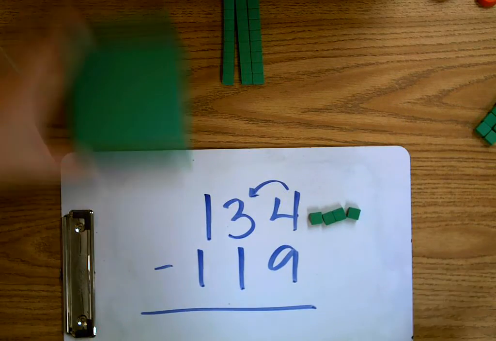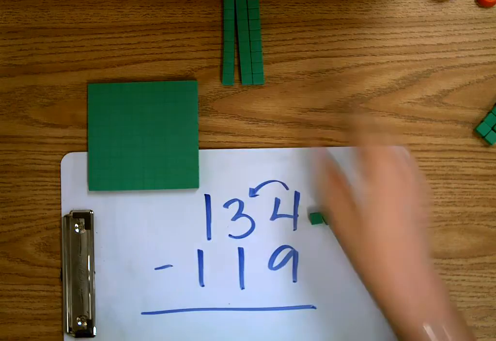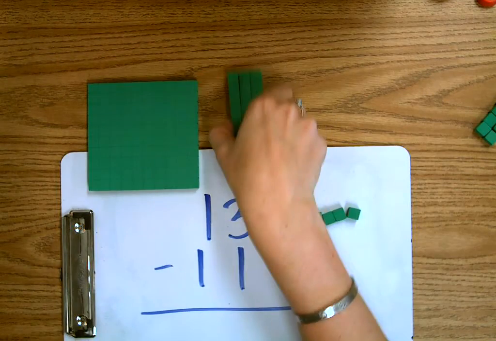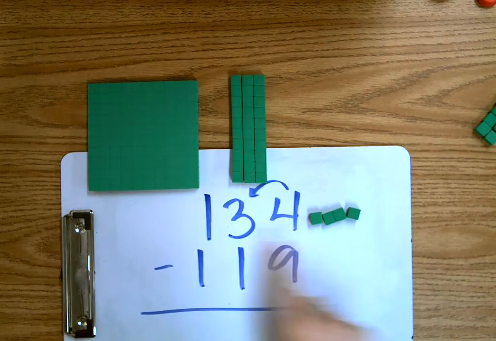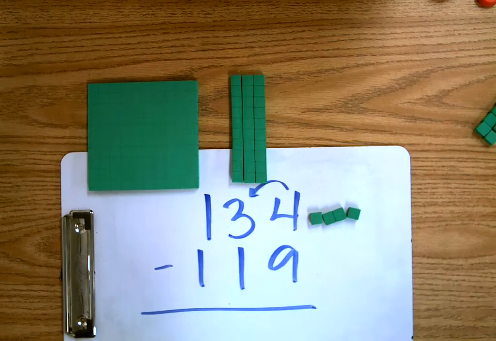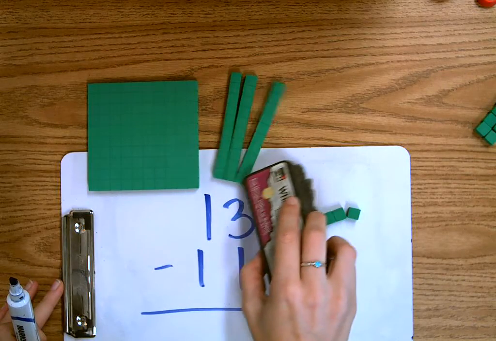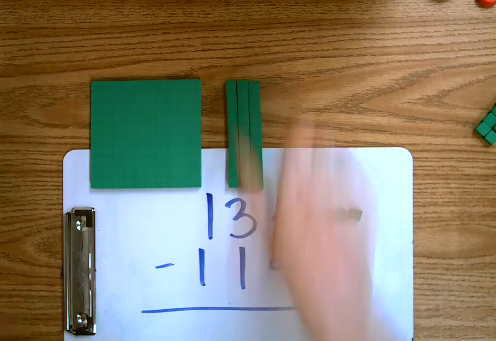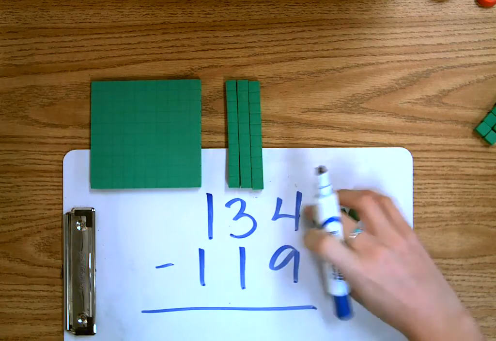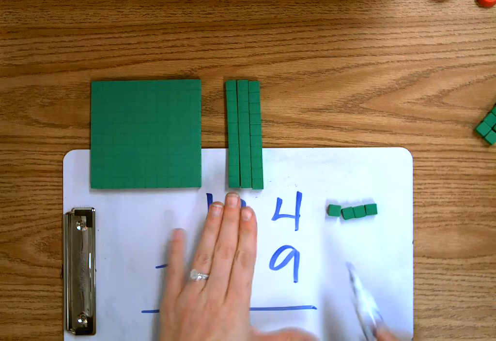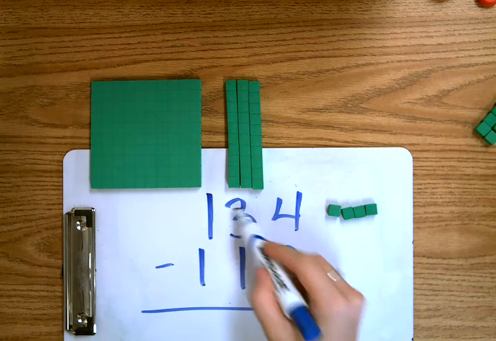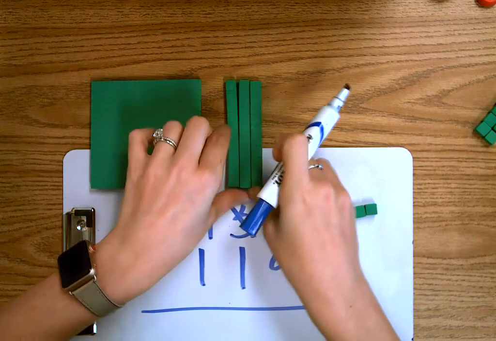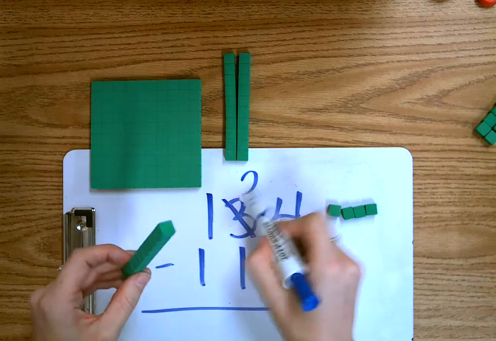So let me build this number. Here's 100. You guys can count them if you don't believe me. Here's 30, and here's 4, 134. And I'm going to show you how to borrow from this neighbor without changing the number. So what I'm going to do, because this is where my problem is, I'm going to borrow one from my neighbor 3, and I'm going to make this 2.